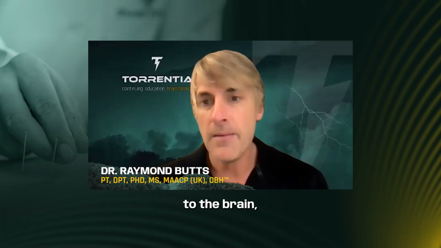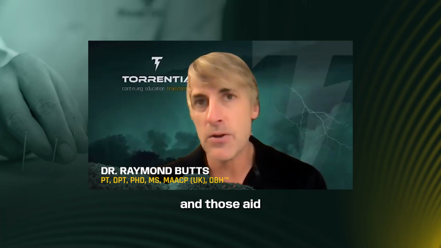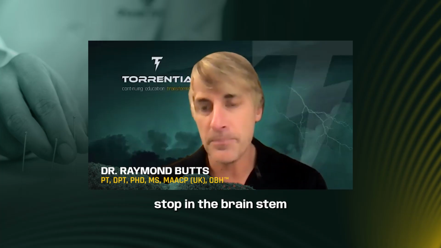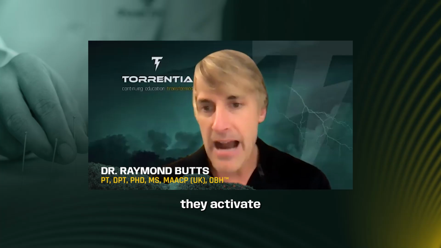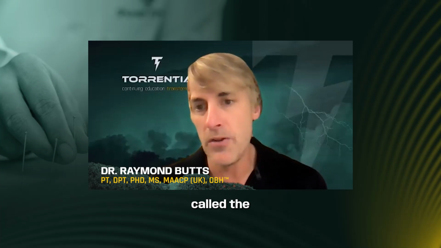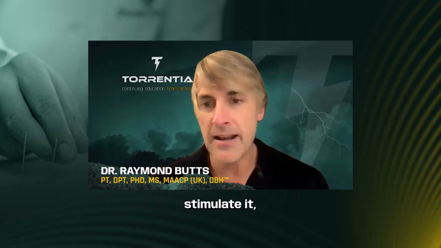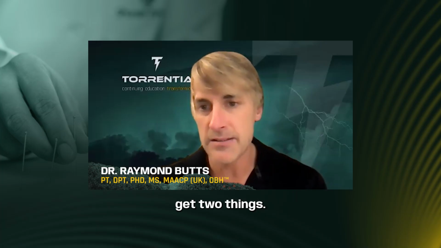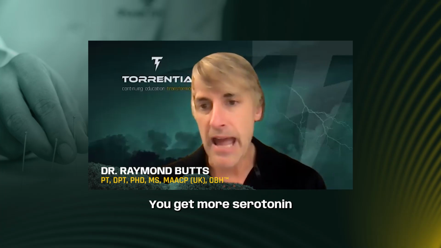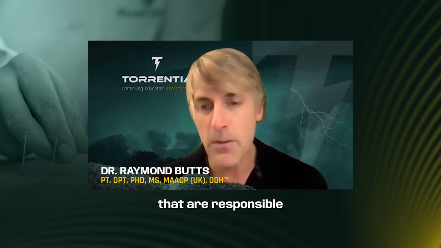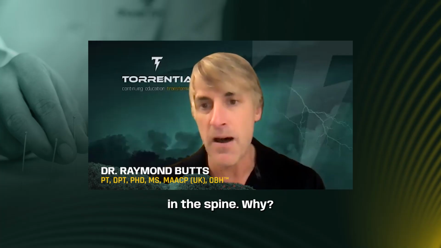But on the way to the brain, it seems that those C fibers and those A delta pain fibers kind of take a pit stop in the brainstem. And in the brainstem, they activate a very special part of the brainstem called the periaqueductal gray. That's a very interesting part to stimulate because we know that when you stimulate it, you essentially get two things. You get more serotonin and more norepinephrine. Serotonin and norepinephrine are the primary neurotransmitters that are responsible for managing pain in the spine.